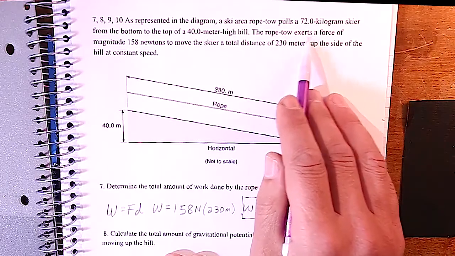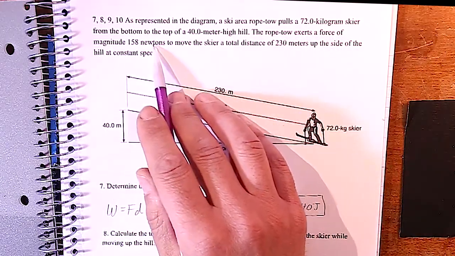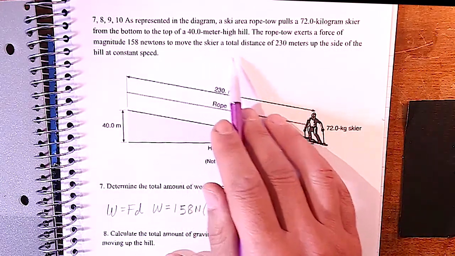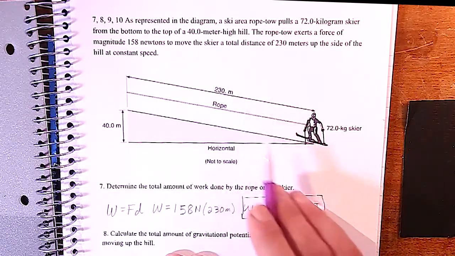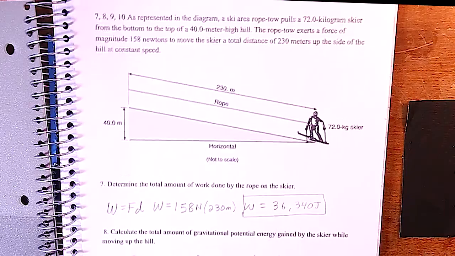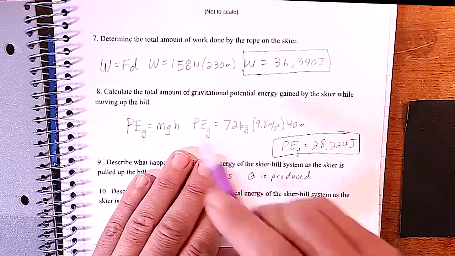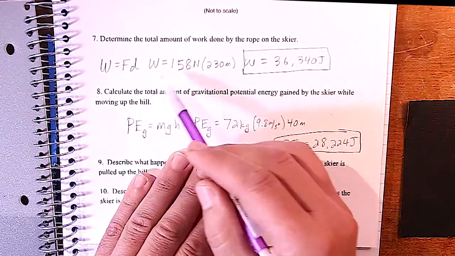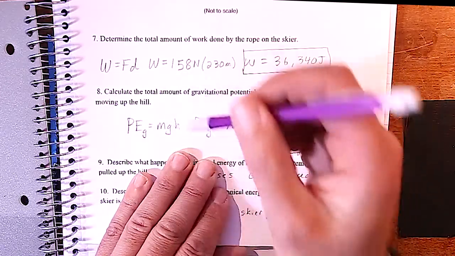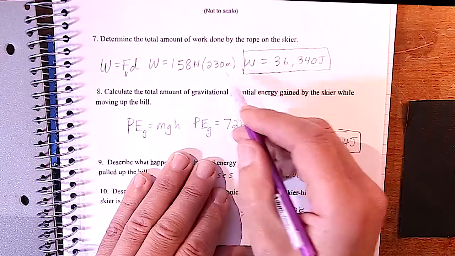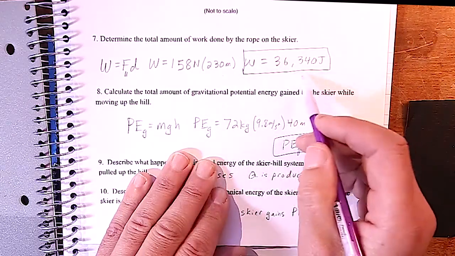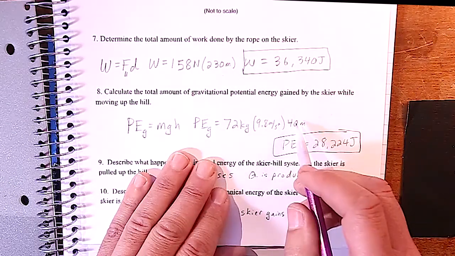It says the tow rope exerts a magnitude of 158 newtons to move the skier up the hill. So that's going to be our force parallel to the plane. So to do that, we're just going to do W is equal to FD, and we're going to use that parallel force times the displacement of 230 to get our work done, 36,340 joules.